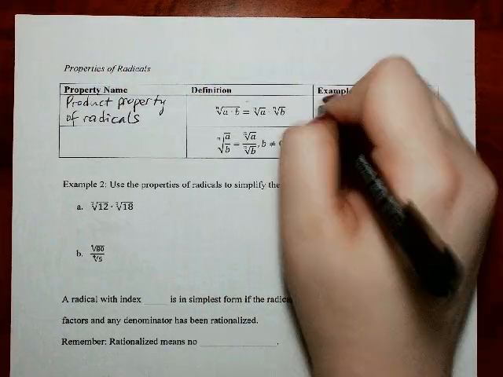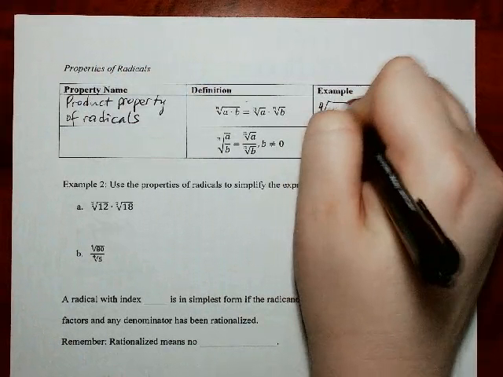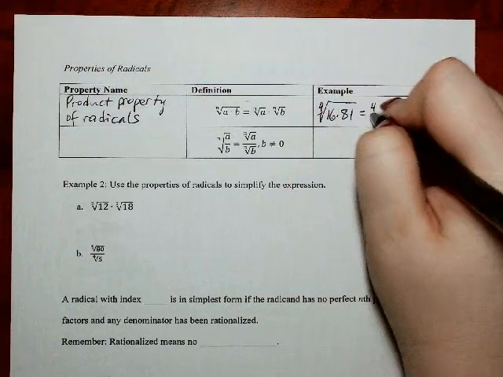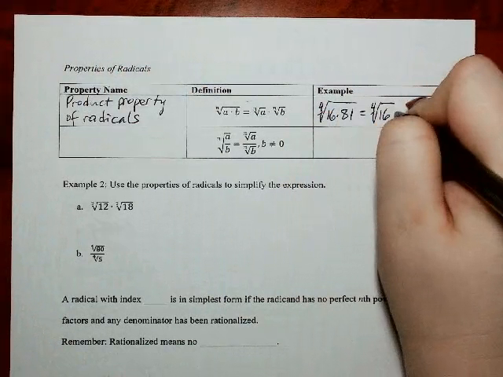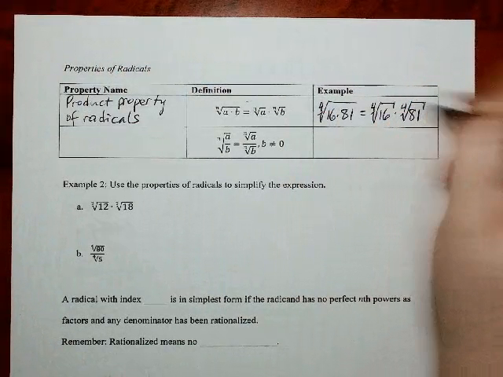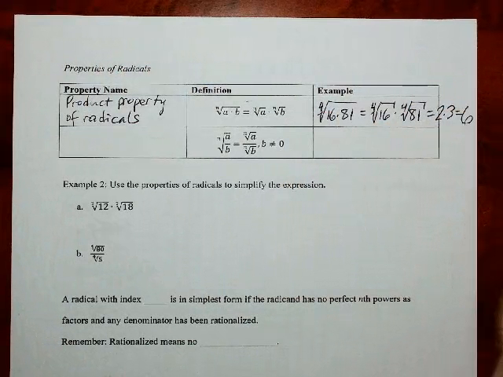So if I have the fourth root of 16 times 81, that's the same as the fourth root of 16 times the fourth root of 81, which is 2 times 3, so we get 6.